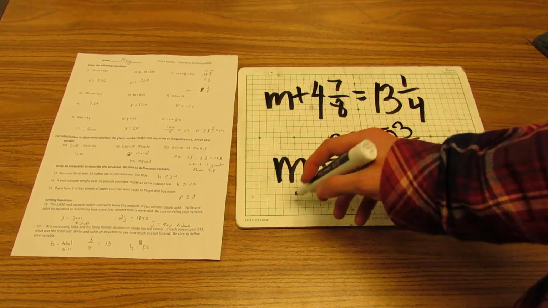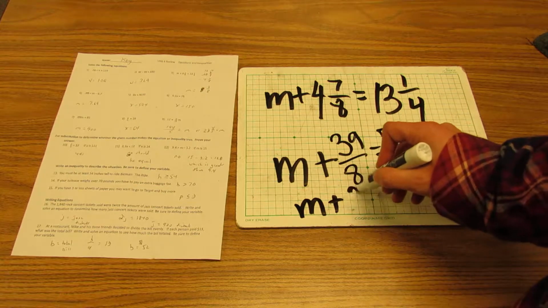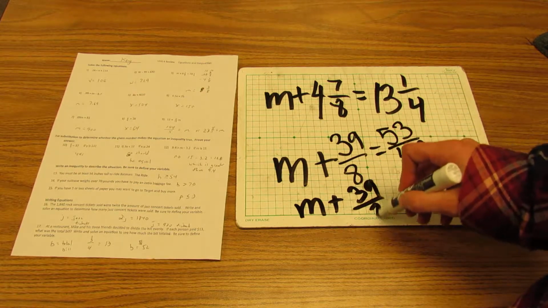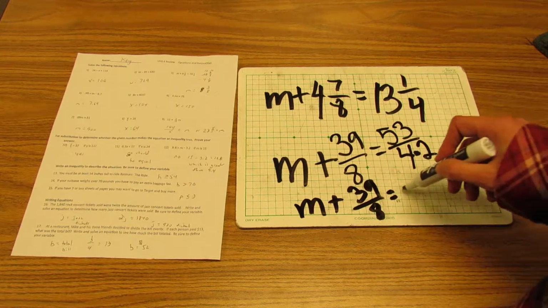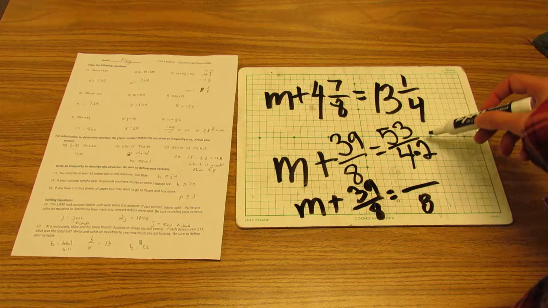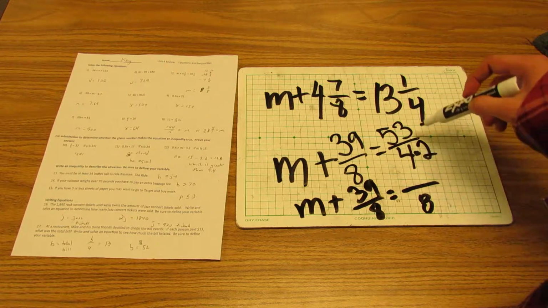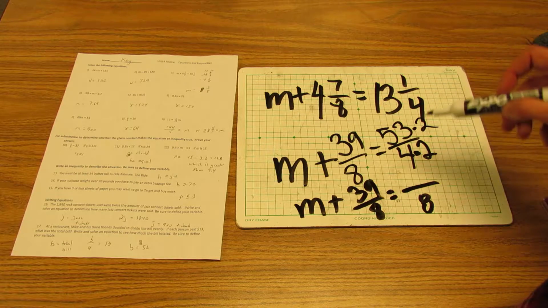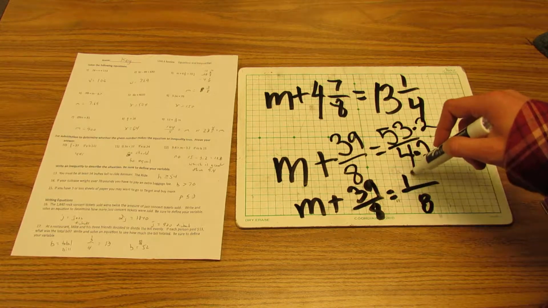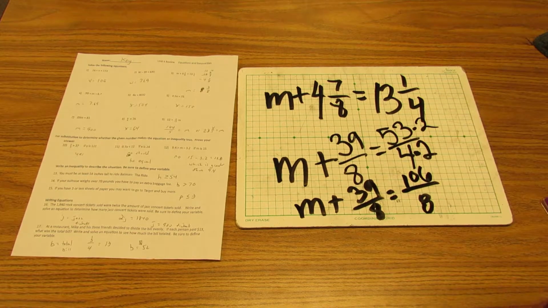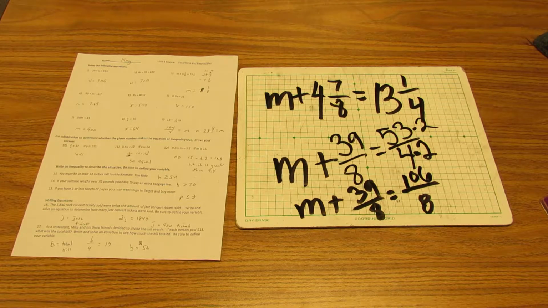So if I rewrite this, sorry, I'm running out of room, I get 8 on the bottom. But whatever I multiply on the bottom by, I need to multiply the top by as well. And I should get 106. Okay, so now this is something that looks like I can isolate and figure out the fraction, or figure out what the variable is.